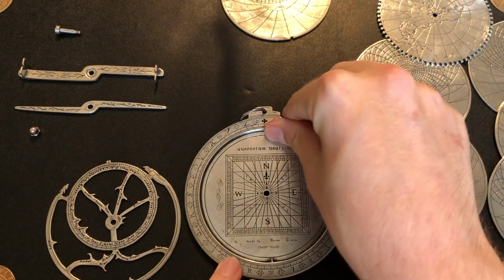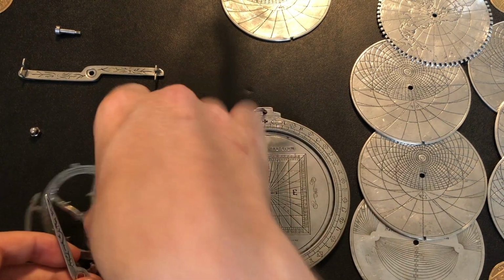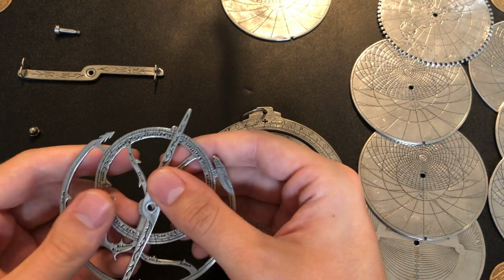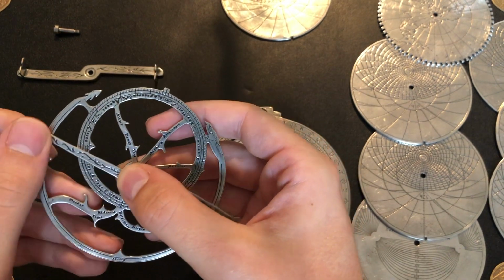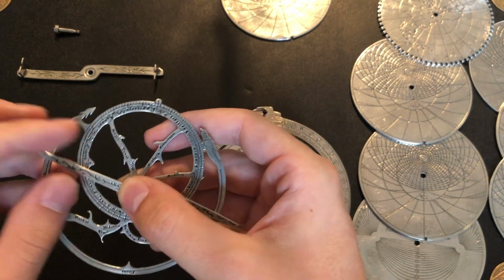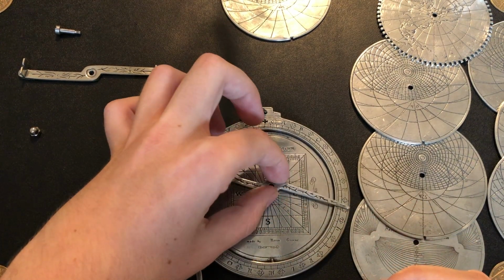Now, the next piece we have is the rule. This is positioned above the rete of the astrolabe and rotates to indicate both the position of the sun in the zodiac and the hour along the edge of the mater.